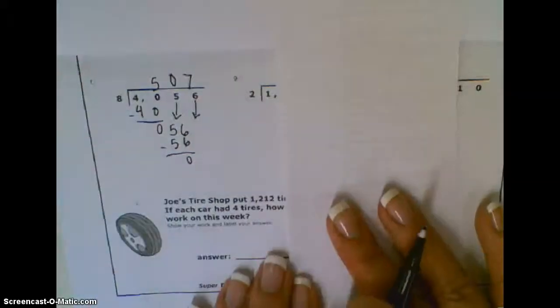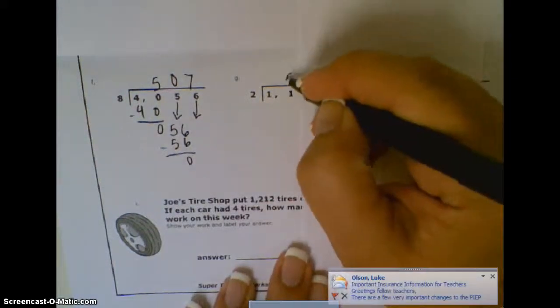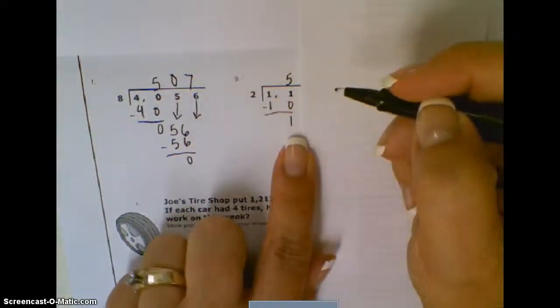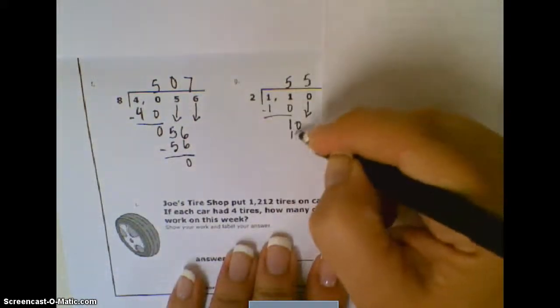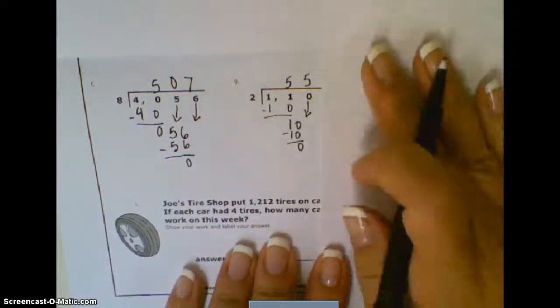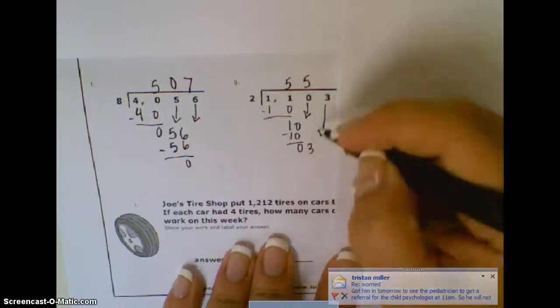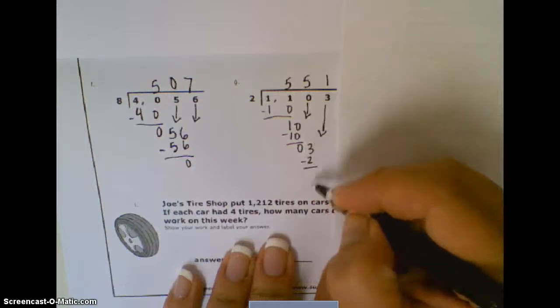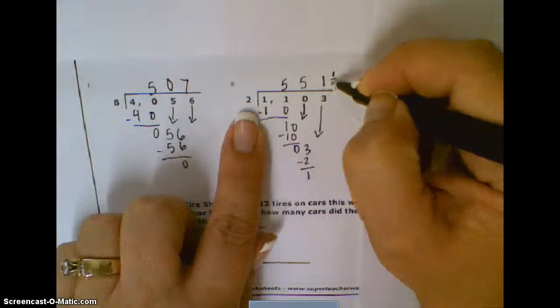Moving over, I've got 2 going into 1. It won't work. So then I need 2 going into 11. I know 2 times 5 is 10, and that gets me really close. I subtract and I get a remainder of 1. Check. Is it smaller than your divisor? Yep. Then you're ready for your next digit. A 0. 2 times 5 is 10. I can subtract and get a remainder of 0. See if I have another digit. I do. Bring down my last digit, a 3. 2 goes into 3 one time. And then I subtract and I get a remainder of 1. 551 and 1 over 2, or 1/2.